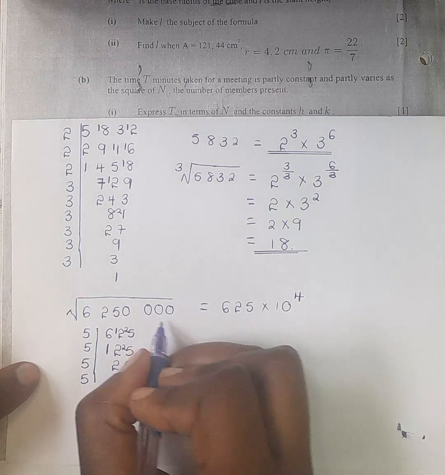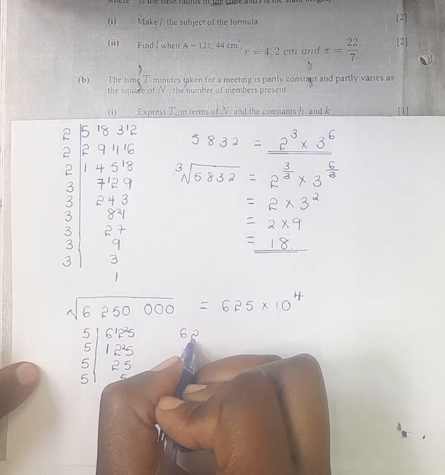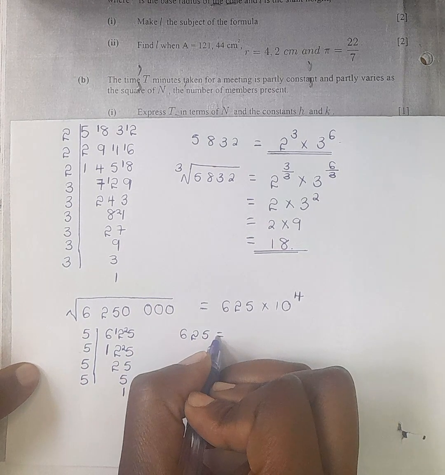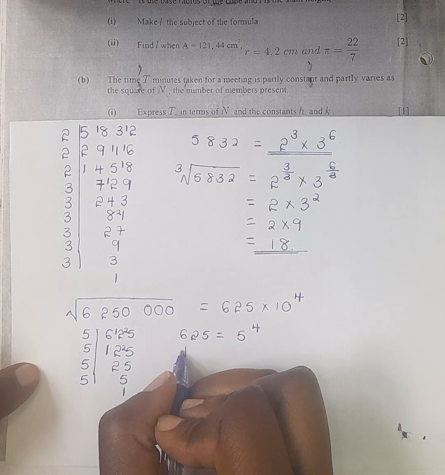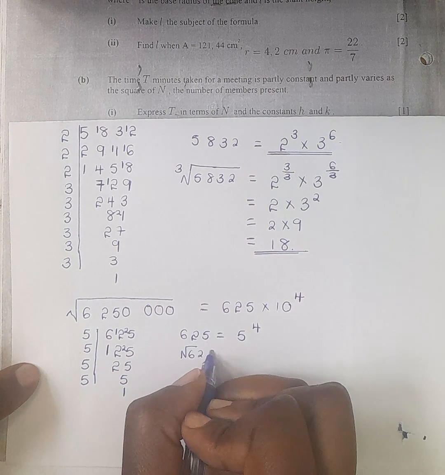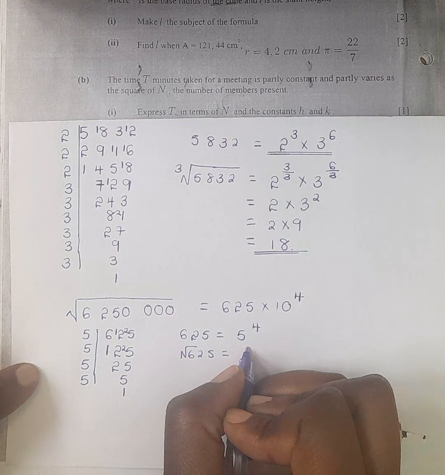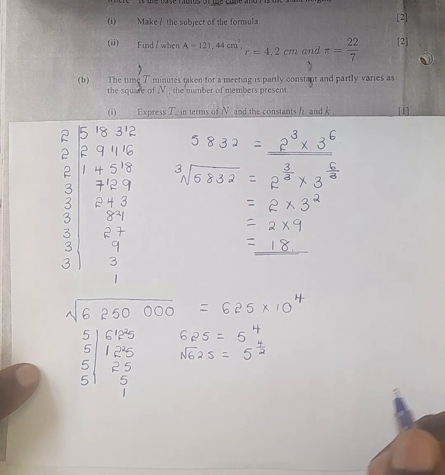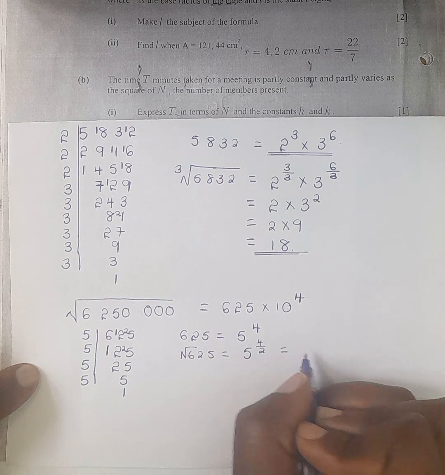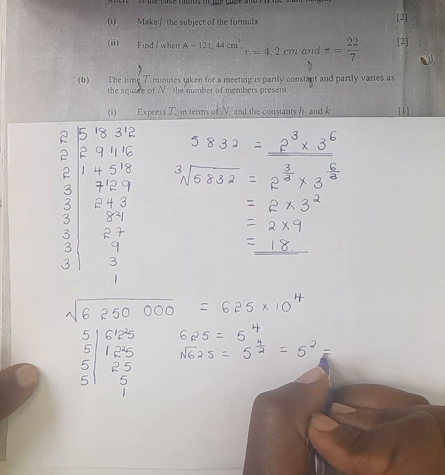So it means that 625 is equal to 5 to the power of 4. And then to find the square root of 625, we are going to say 5 to the power of 4 divided by 2, so that we obtain 5 to the power of 2, which is equal to 25.